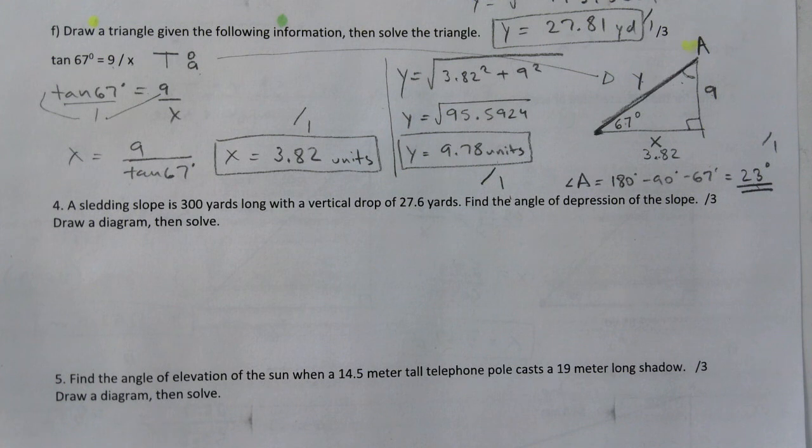Francis, is your hand up, or did you say something? And for the diagram, how did you know the hypotenuse was not labeled? How did I know that it wasn't?